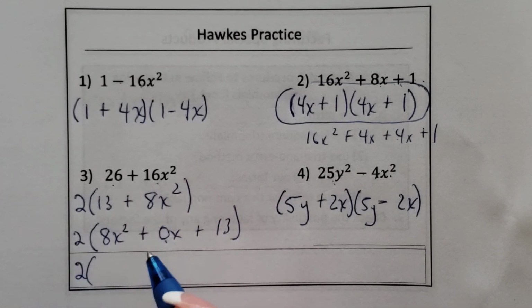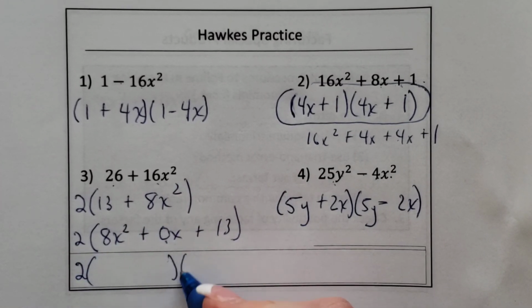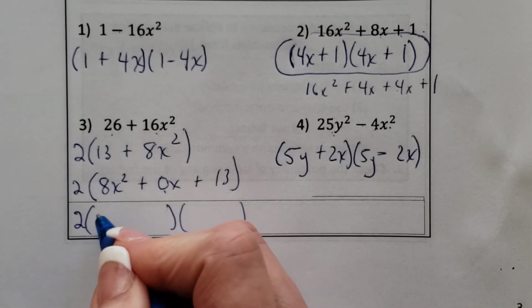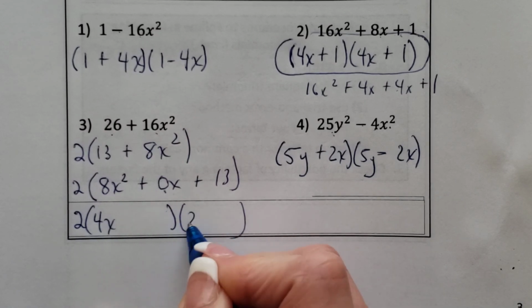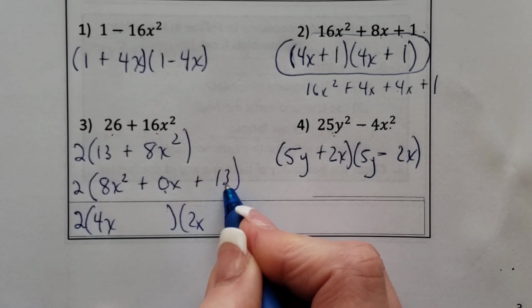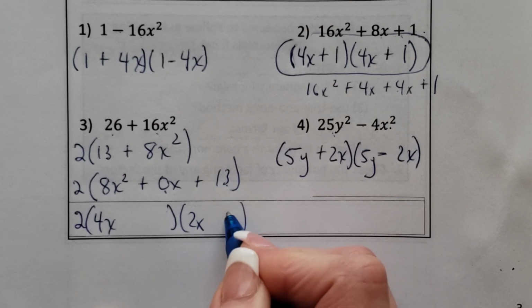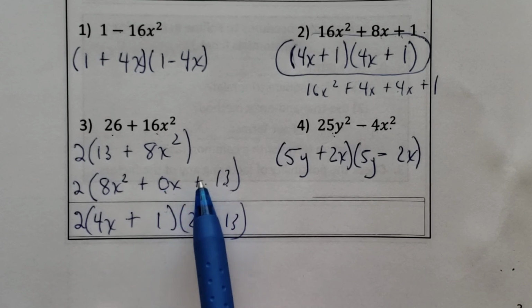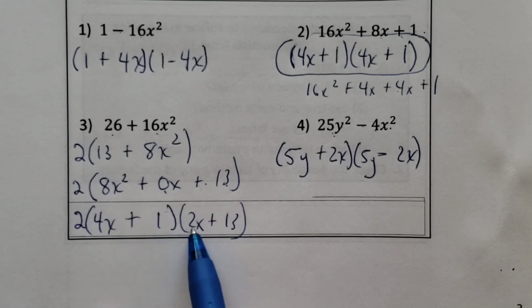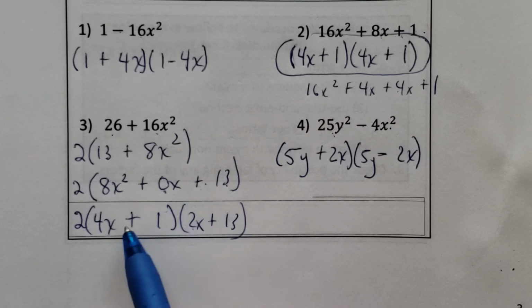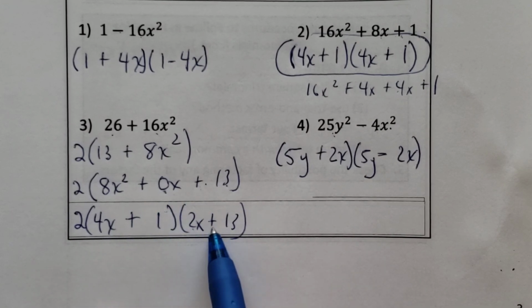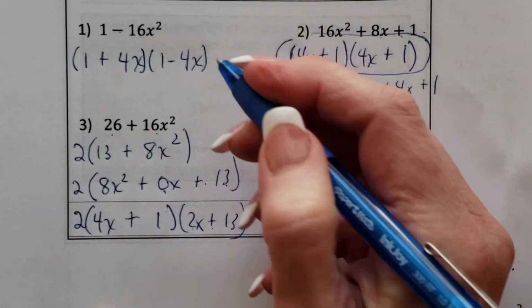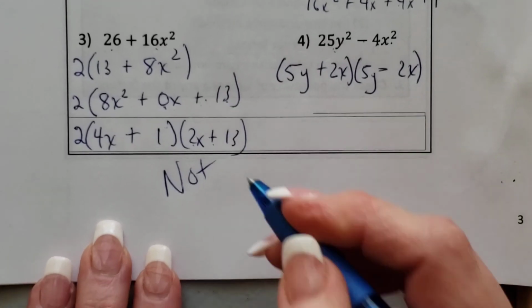If I go, okay, well, that's 8, I can try, just from trial and error, I know that 4 times 2 is 8, and the only factors of 13 are 13 and 1. But there's no way I could do this so that I could multiply two positive terms and end up with a 0. So there's nothing I can do here. Even though I tried something, I could FOIL this, I would definitely not get back to this. So number 3 is not factorable.